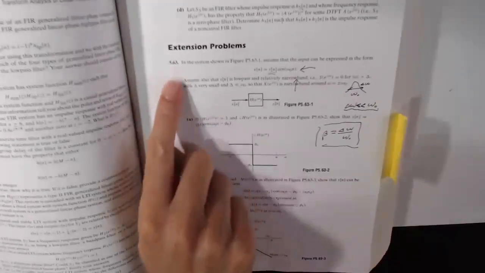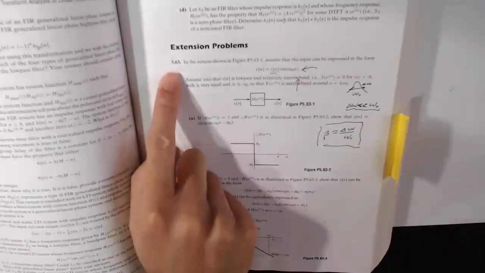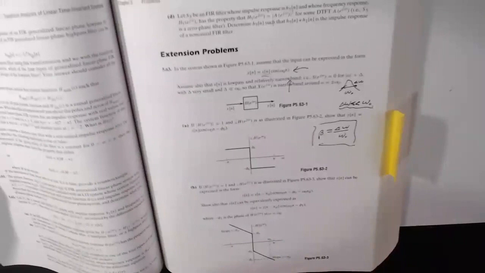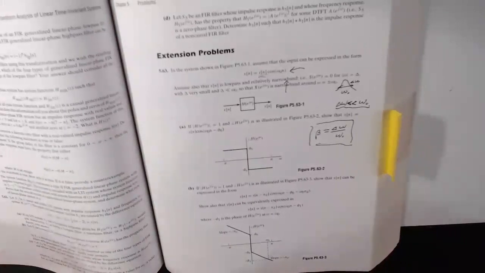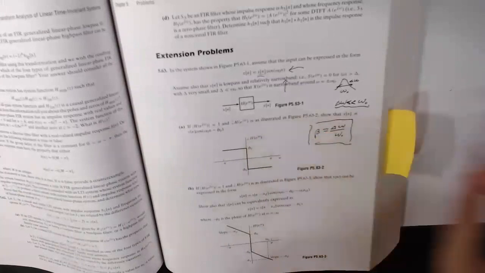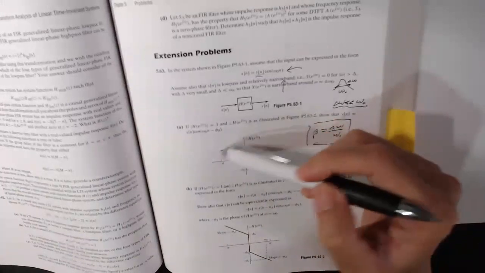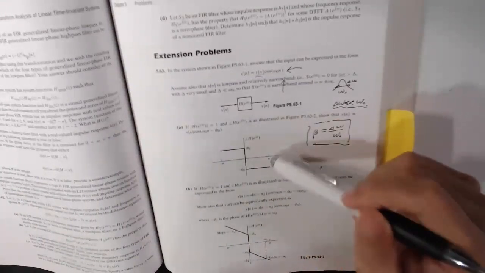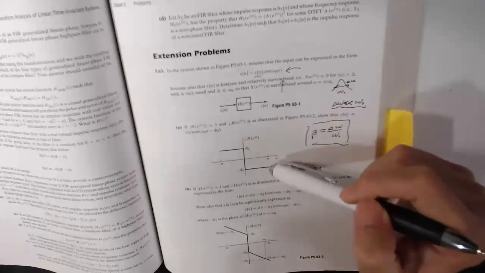This is the question, 5.63. Okay, if you're interested, please take a look. This question assumes that we have a few systems. First of all, a system with constant phase. Okay, that's one system, a fairly simple system.